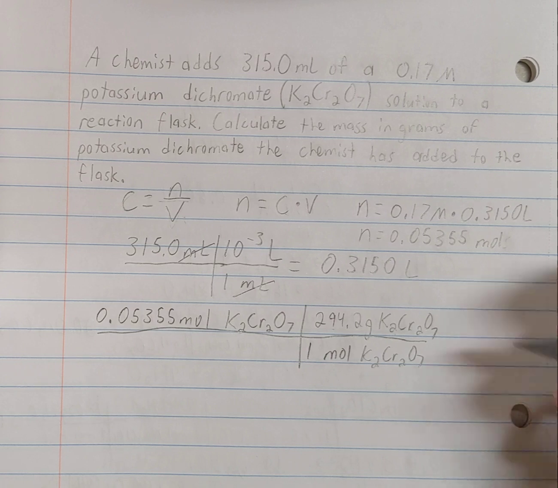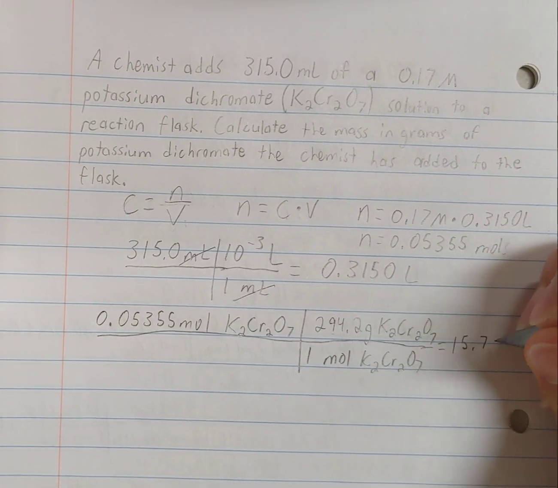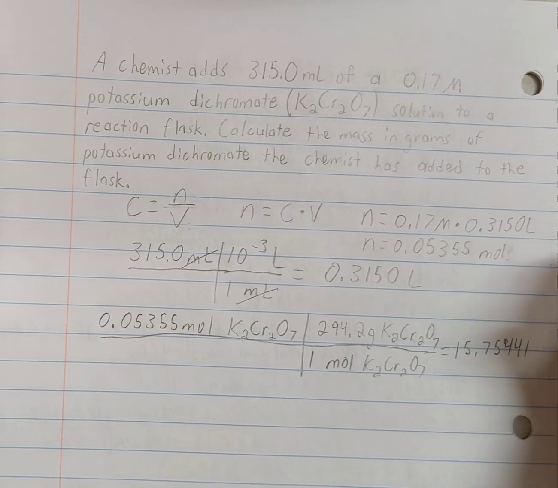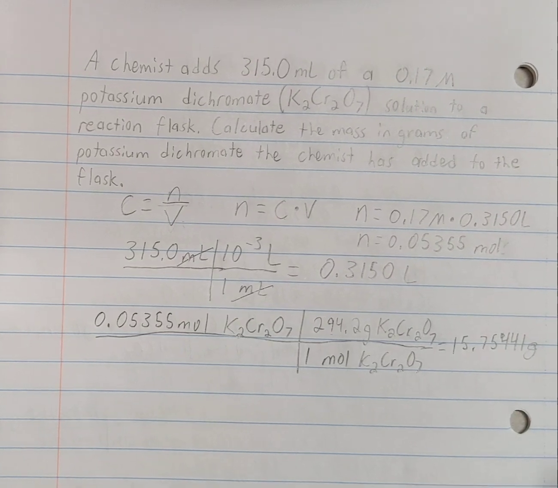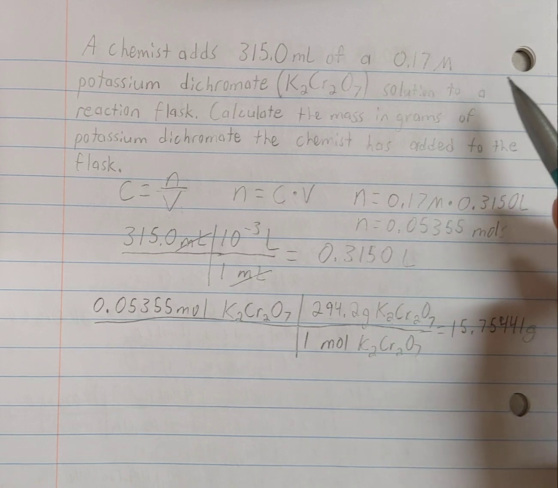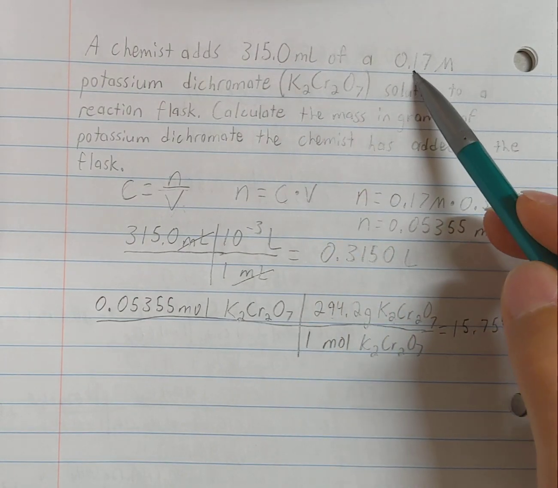And then when you run that through your calculator, you get 15.75441 grams. But in this problem, you need to have the least amount of sig figs as they give you. Here has 1, 2, 3, 4 sig figs, and here has 1, 2.